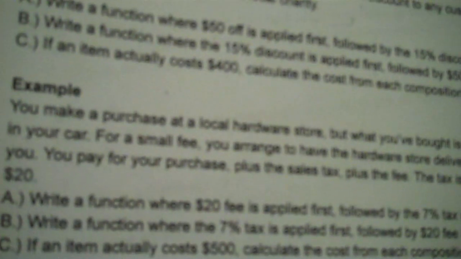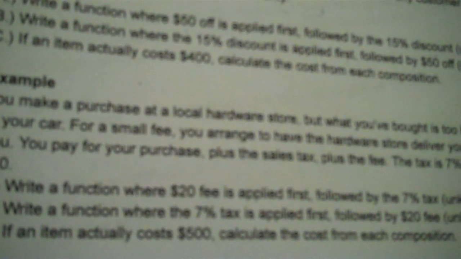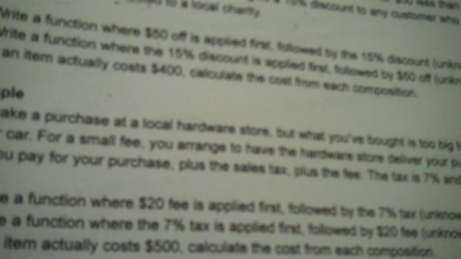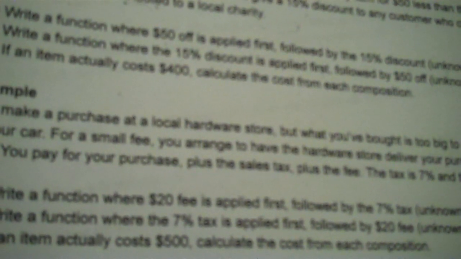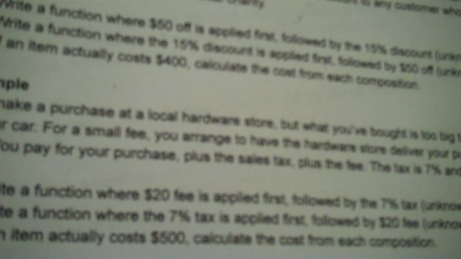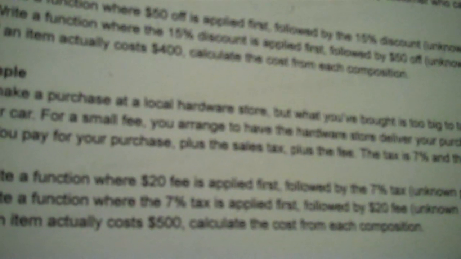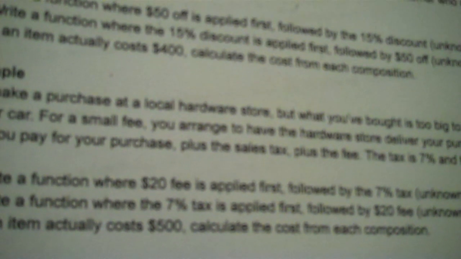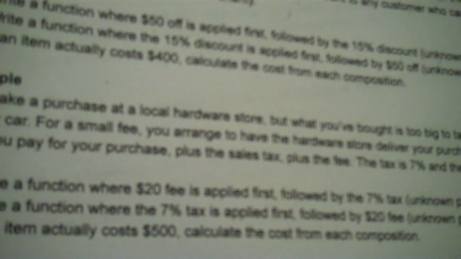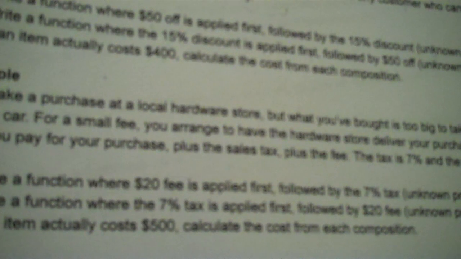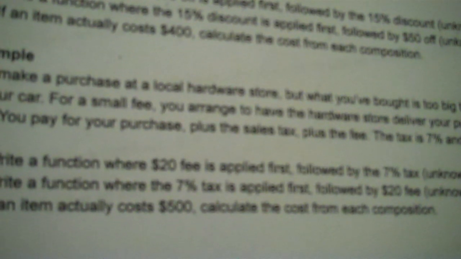Okay, next problem. You make a purchase at a local hardware store, but what you bought is too big to take home in your car. For a small fee, you arrange to have the hardware store deliver your purchase for you. You pay for your purchase plus the sales tax plus the fee. The tax is 7% and the fee is $20.